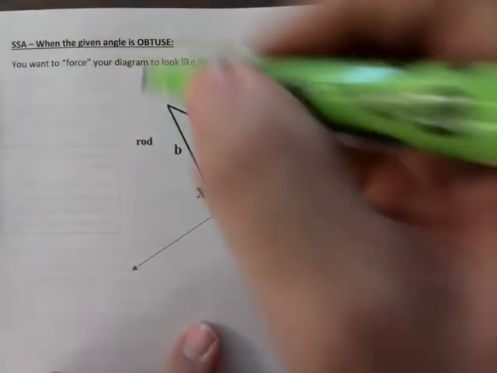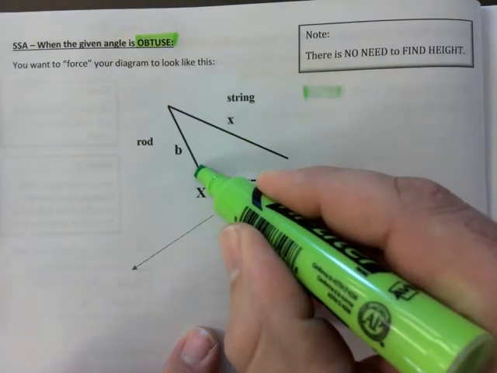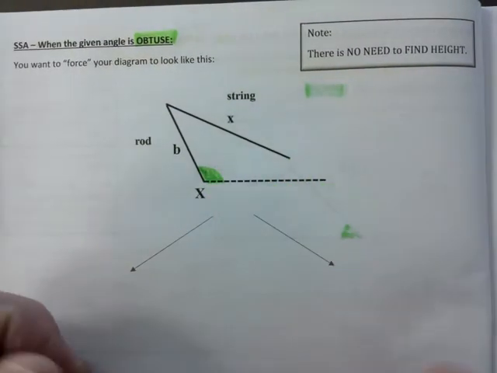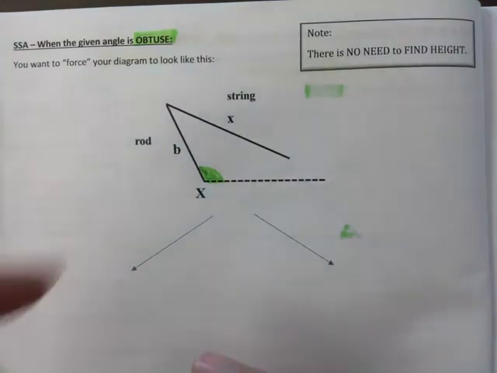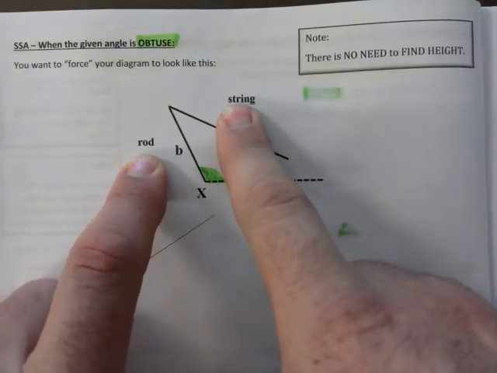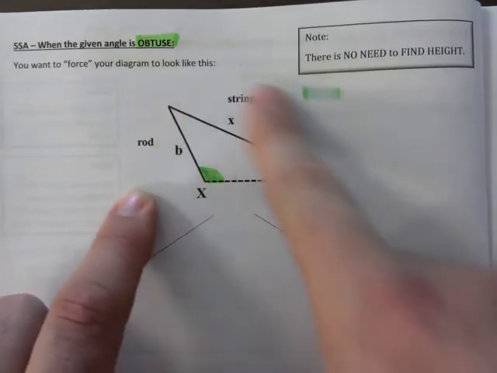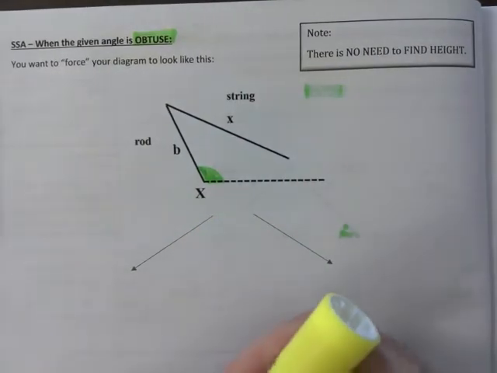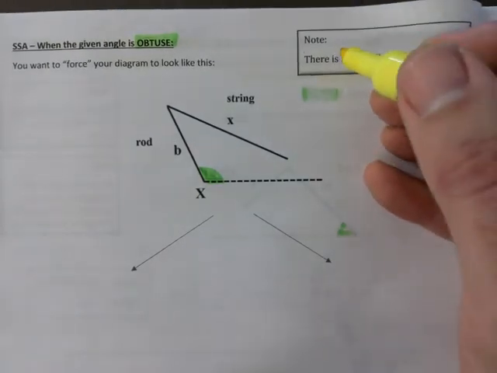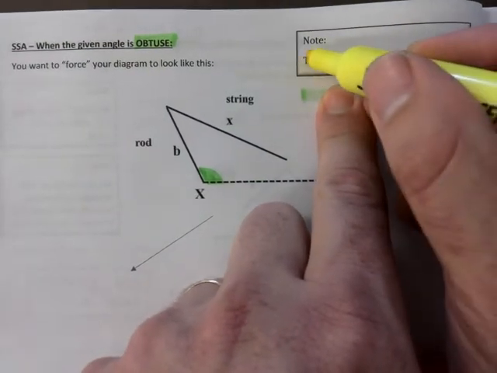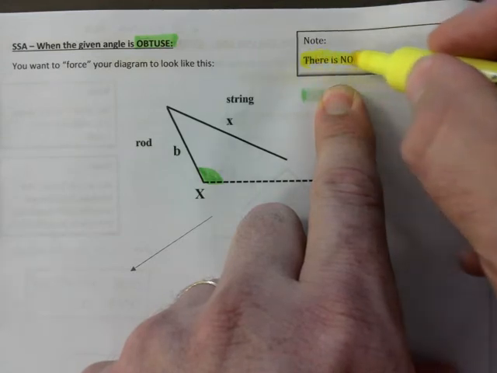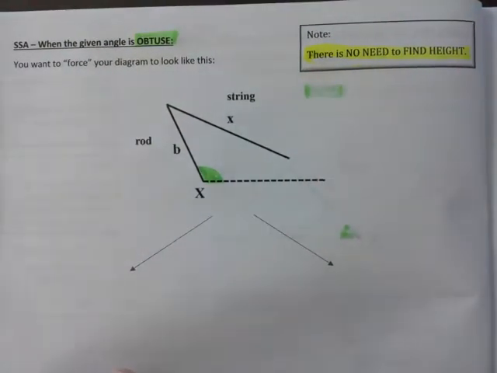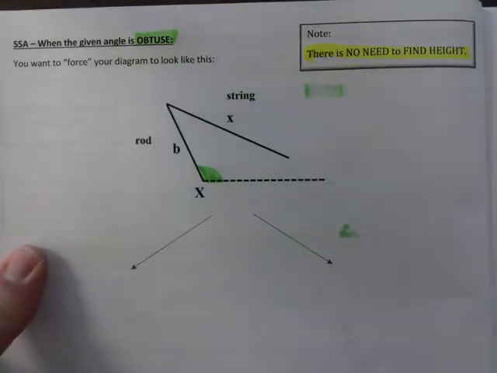Highlight obtuse here and make sure you make note of that. This is how I want the diagram to look. It still has the rod and the string. You still force it to look like this, but watch this. You never need to worry about finding the height. When it's obtuse, you don't have to worry about that. There are only two things you need to check.